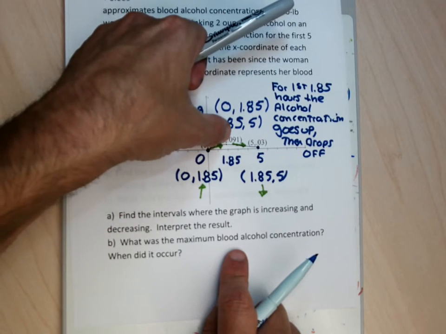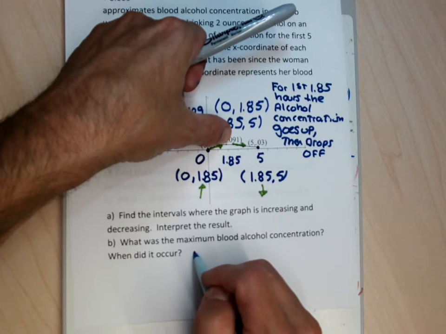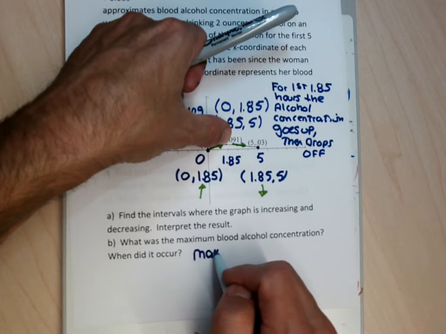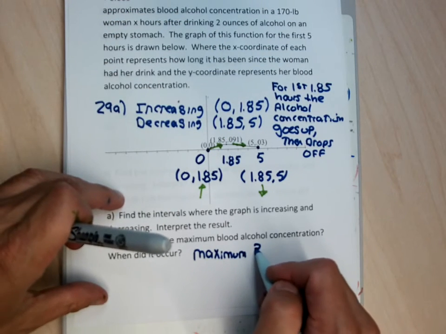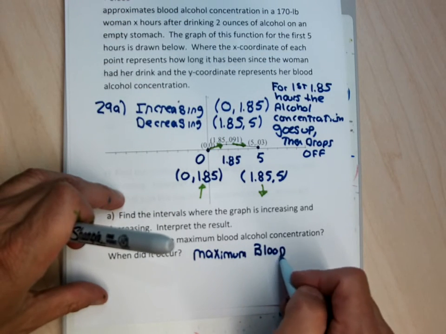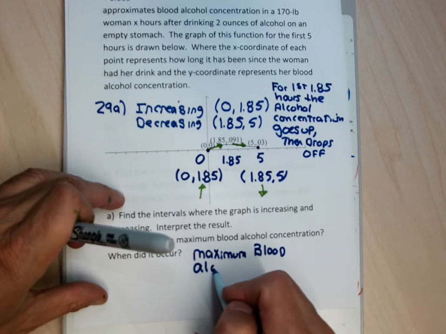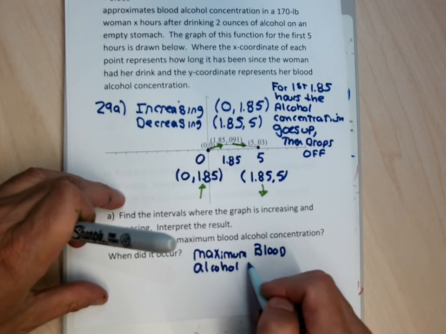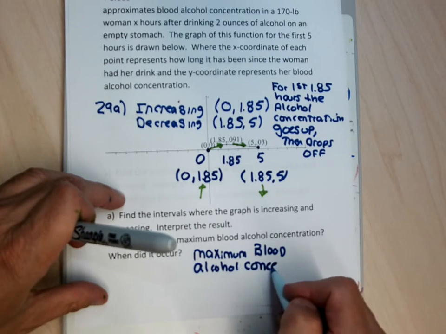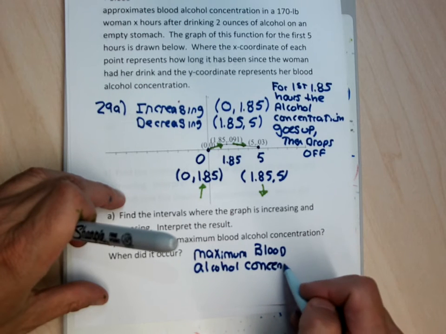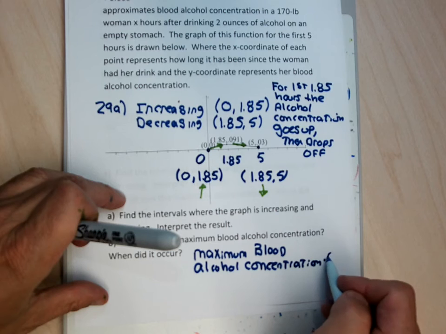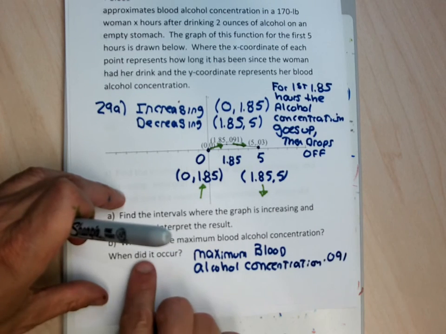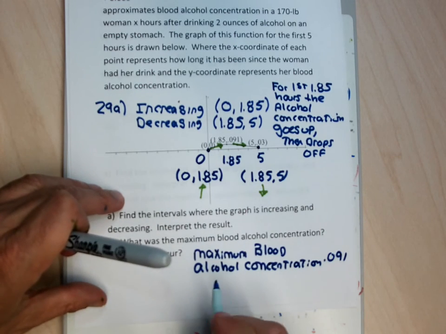The maximum blood alcohol concentration is the y-coordinate of the maximum point. So the maximum blood alcohol concentration is 0.091. And when did it occur? It occurred at 1.85 hours.